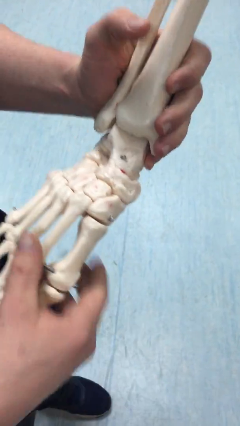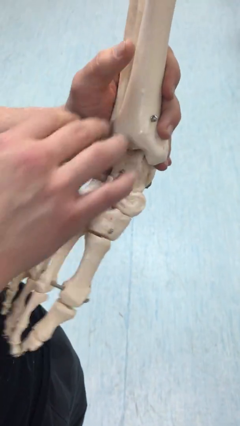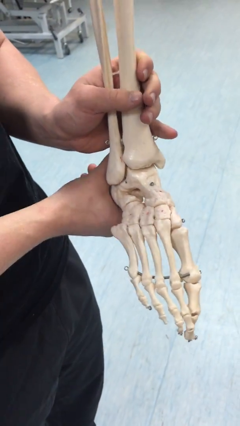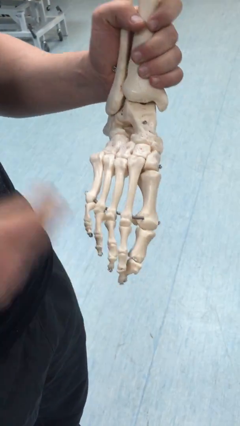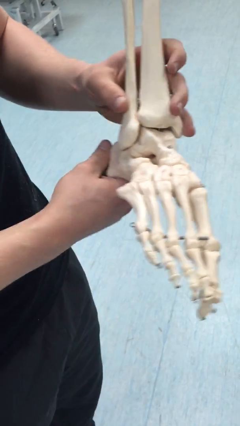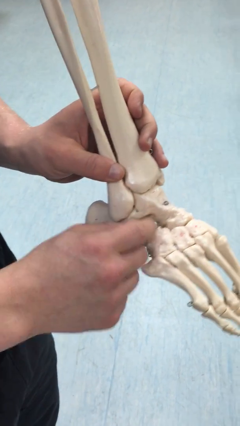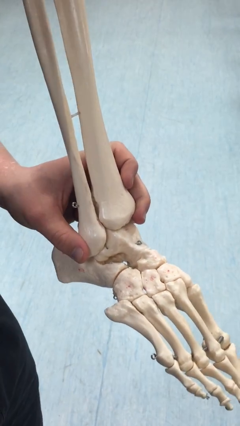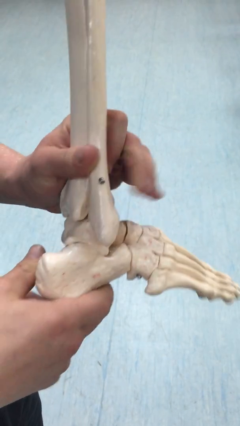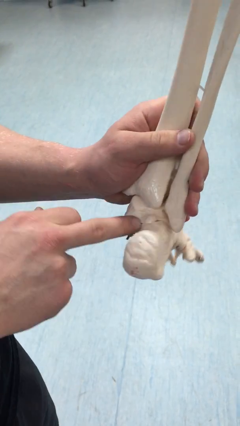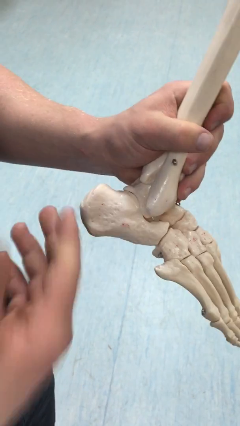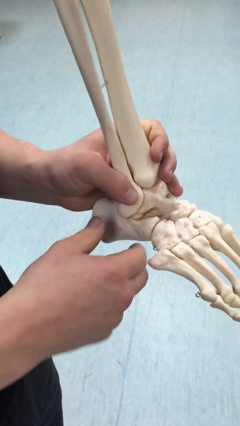Now we'll move on to the joints. So we've got the tibiotalar joint, which is otherwise known as the ankle joint. This allows dorsiflexion and plantar flexion, and that's a synovial hinge joint. Then we've got the calcaneocuboid joint, which is the articulation between this and the cuboid, and that's a synovial gliding joint. Then we've got the subtalar joint, which is the inferior part of the talus and the superior part of the calcaneus, and this is again a synovial hinge joint.